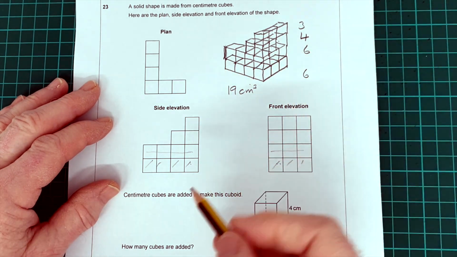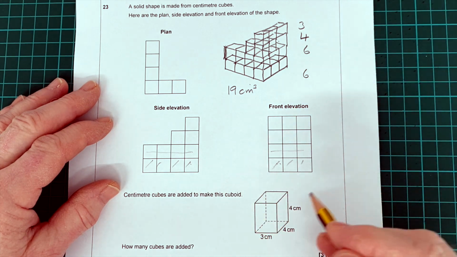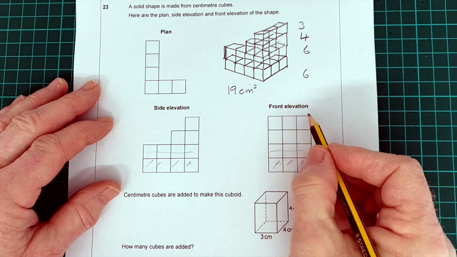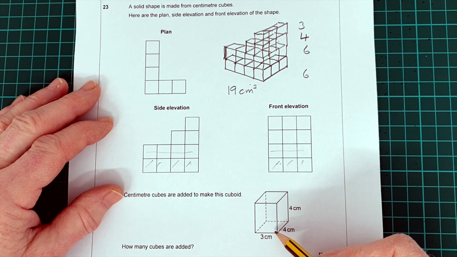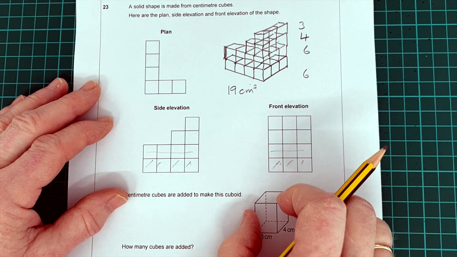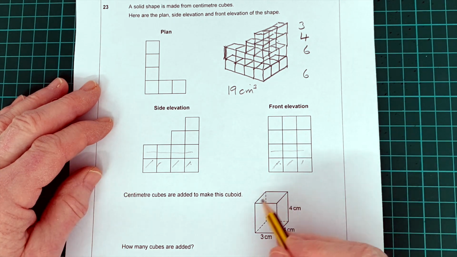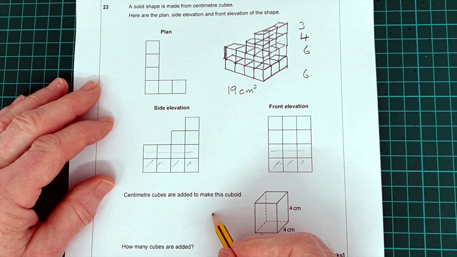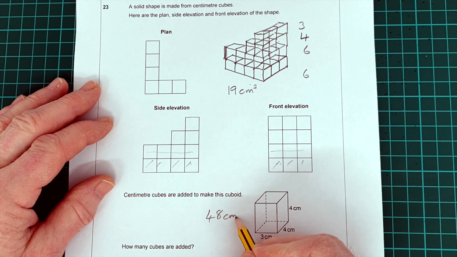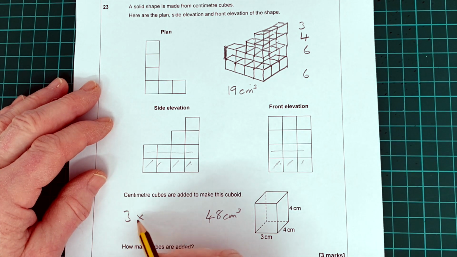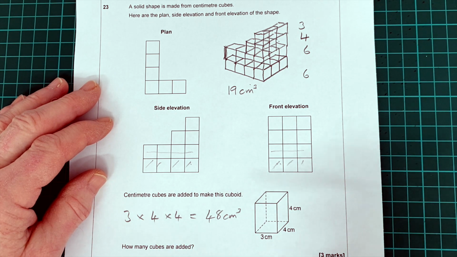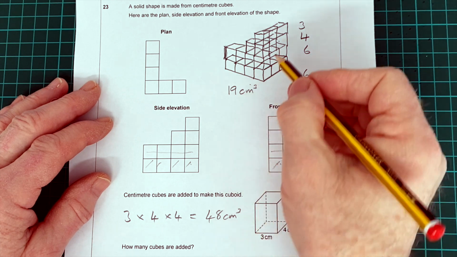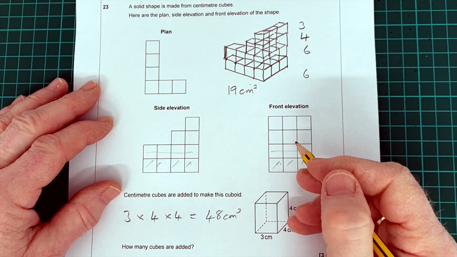19 little cubes. Now, centimeter cubes are added to make this cuboid. Now, the cuboid is easy. It's the same front. It's 3 across. It's 4 deep. Of course, it's drawn much smaller, but the volume of that, the number of cubic centimeters making that, is 3 times 4, which is 12, times 4, which is 48 cubic centimeters. Perhaps I'll write that in. 3 times 4 times 4 is the 48 cubic centimeters. We used 19 to make that crazy looking building there.